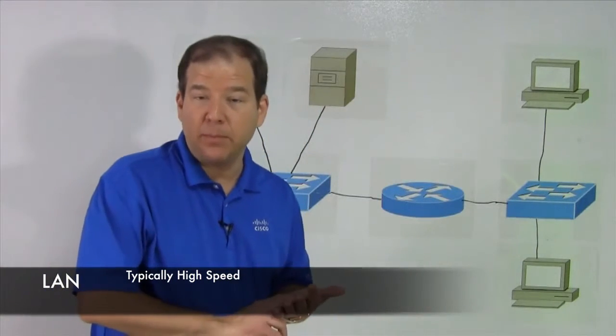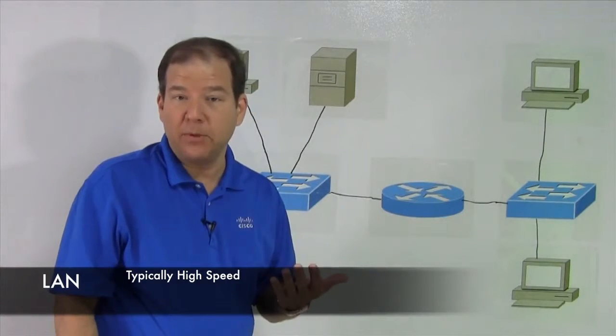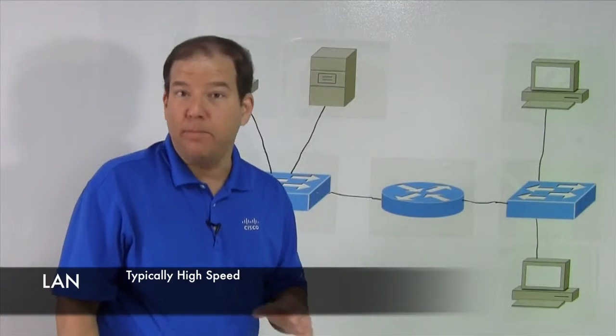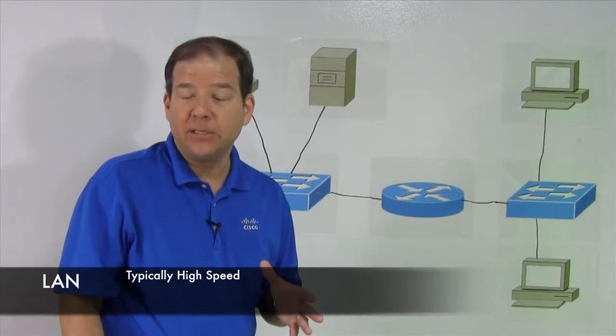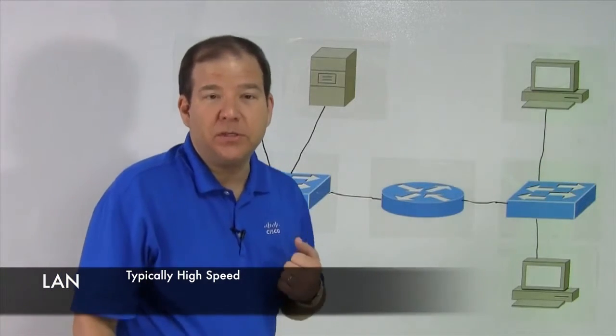To sum up some of the characteristics, a LAN is typically high speed. With these switches, they could have 10 megabit per second ports, 100 megabit per second ports, 1 gigabit, 1 billion bits per second. That's supported. In fact, some of the newer switches even have 10 gig ports. Those are typically used to interconnect switches, but we have very fast or relatively fast connections on our Ethernet switches. Another characteristic of the LAN is it's fairly centrally located within a building or maybe within a department in a building.